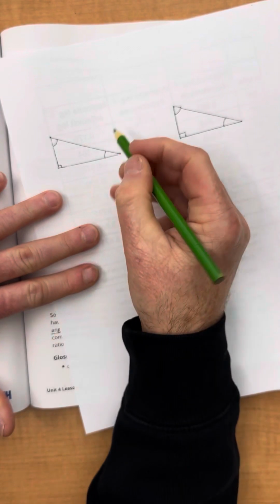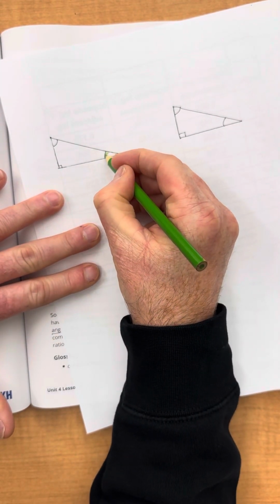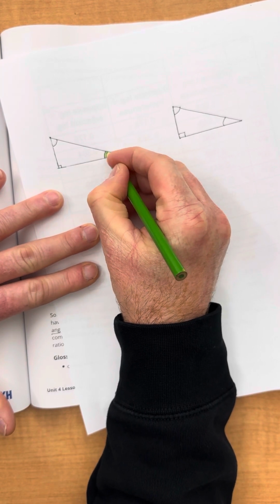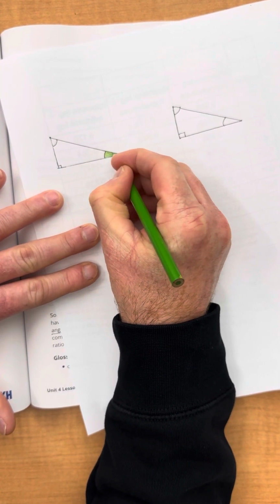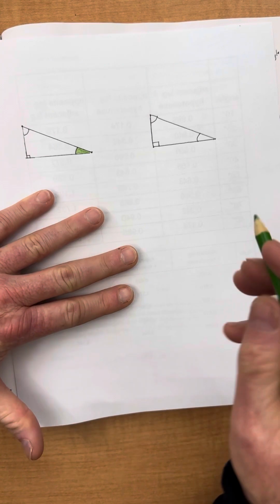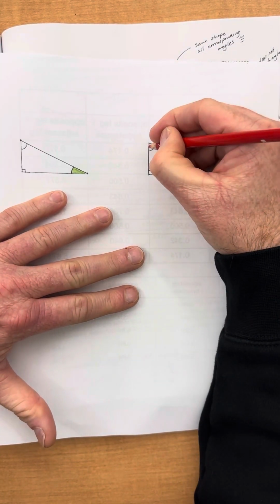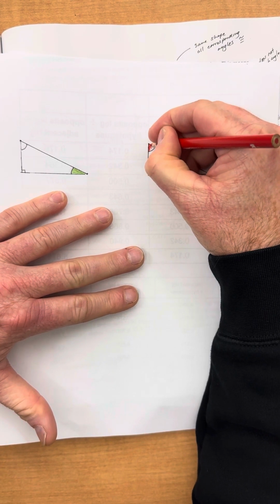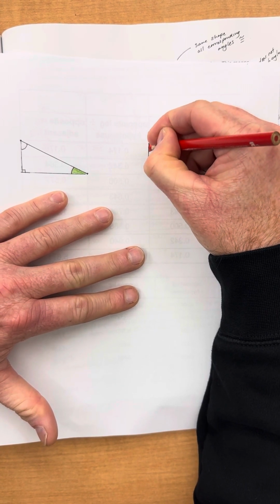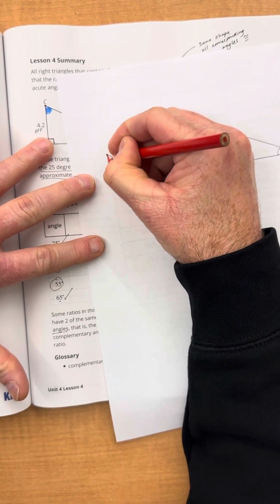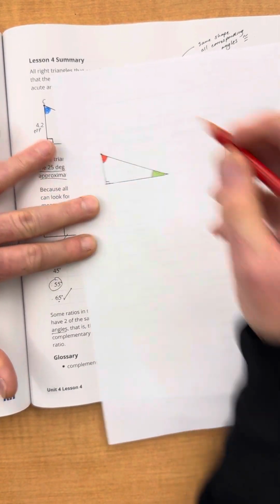On the first one, we're going to look from the green.